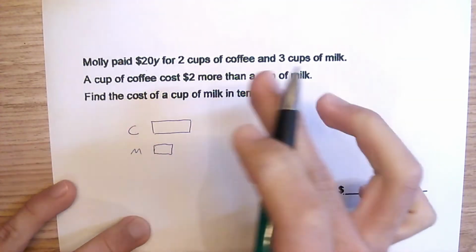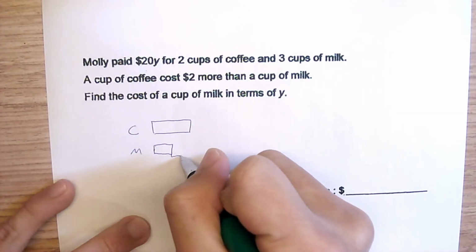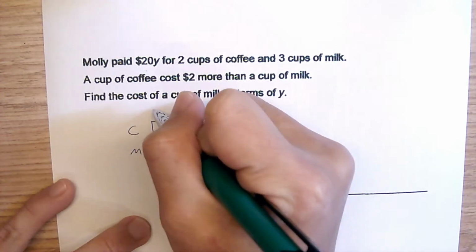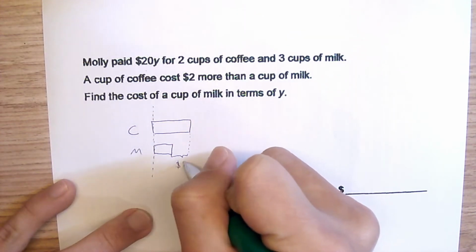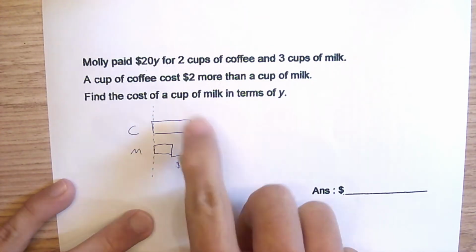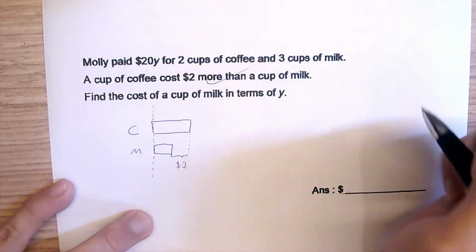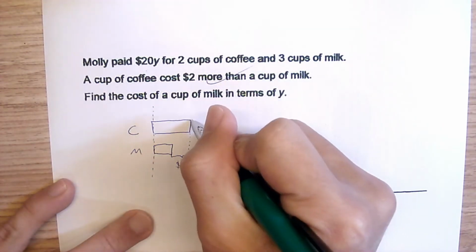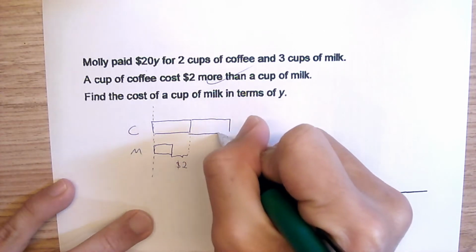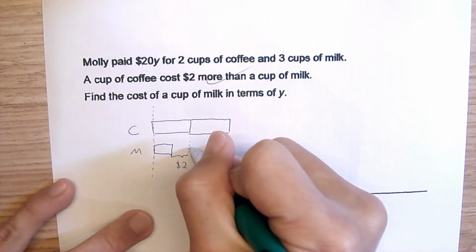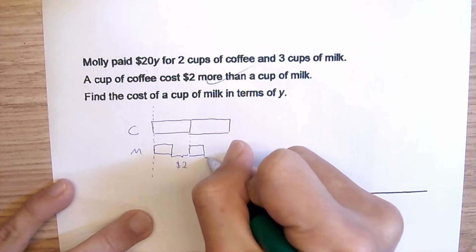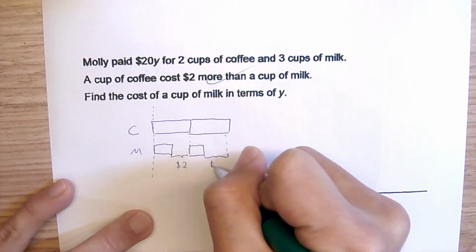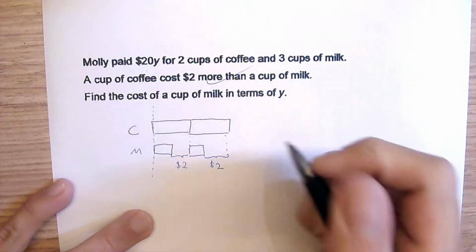Okay, just draw one set first. So one set, right? So over here, remember the dotted lines, $2. Okay, now that you have one set, then go back to the original. So this is done. 2 cups of coffee. Okay, then let's draw 2. Then 3 cups of milk, right? Okay, draw another cup of milk. So this will be $2. And then 1 more cup of milk.